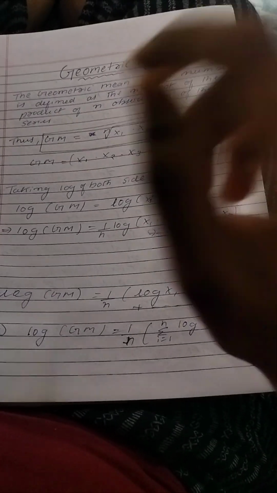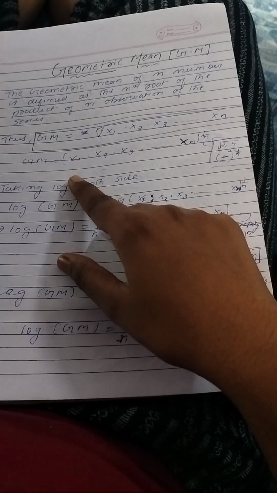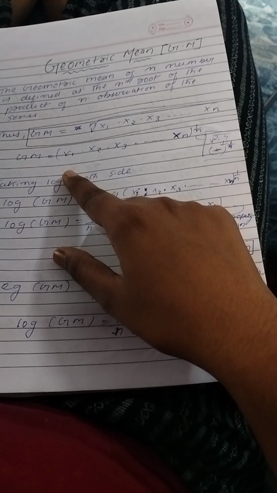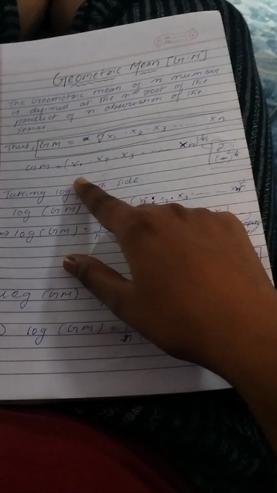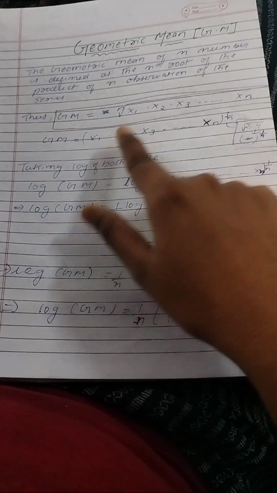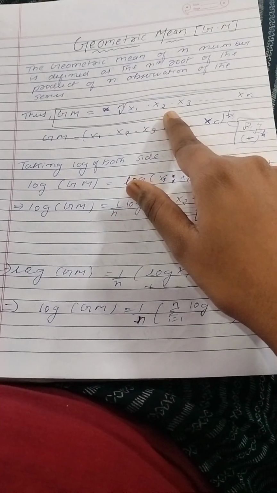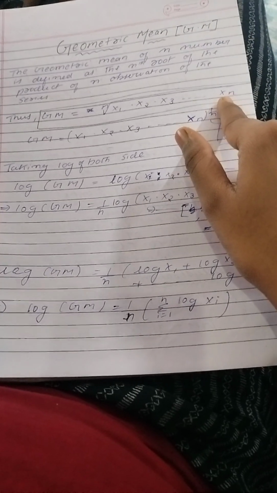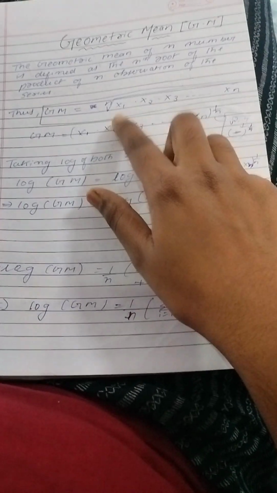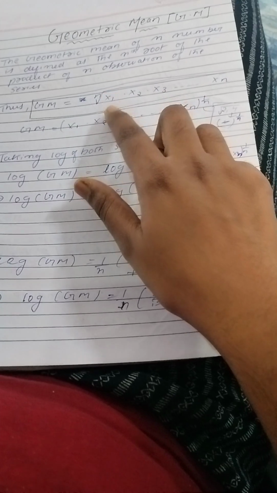GM is equal to the nth root of x1 into x2 into x3 up to xn.